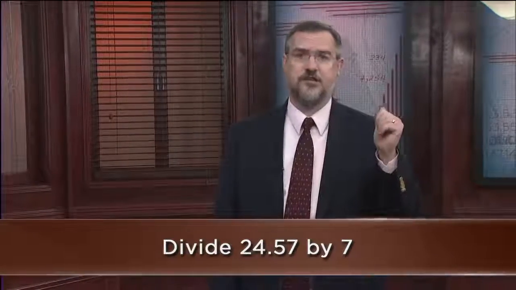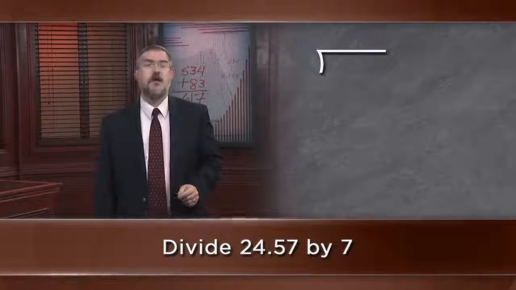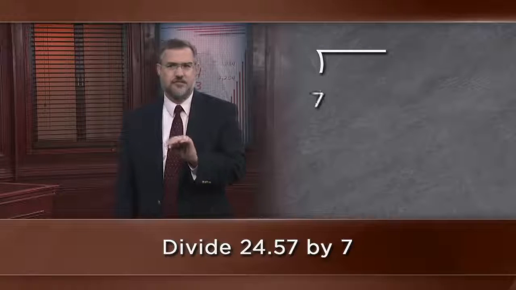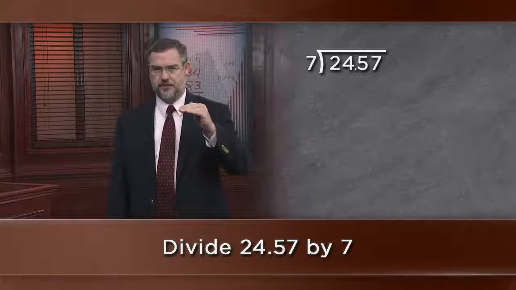Now, as with our long division problems, which involved two whole numbers a few lessons ago, we're always going to start these kinds of division problems by drawing a right parenthesis followed by a horizontal line segment in the usual fashion, just like we did for whole numbers. Then I want to place my divisor, that in this case is the 7, on the left-hand side of the parenthesis, and we're going to place the dividend of 24.57 underneath the horizontal line segment.